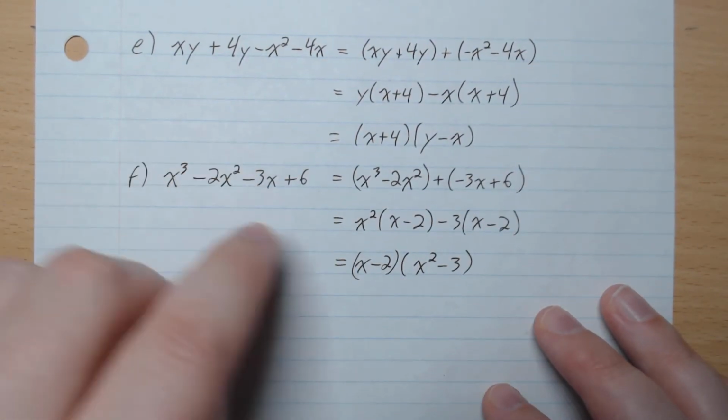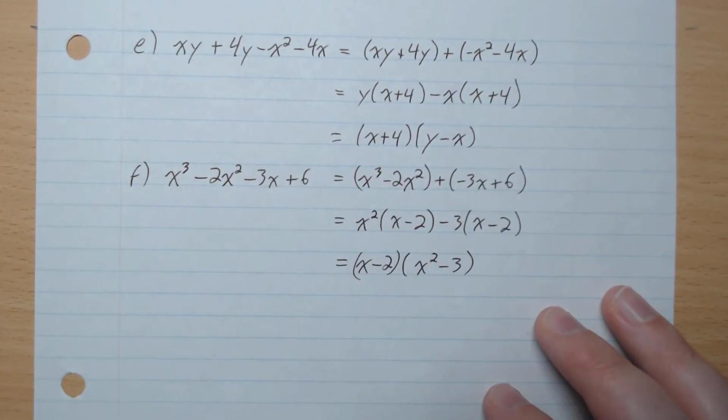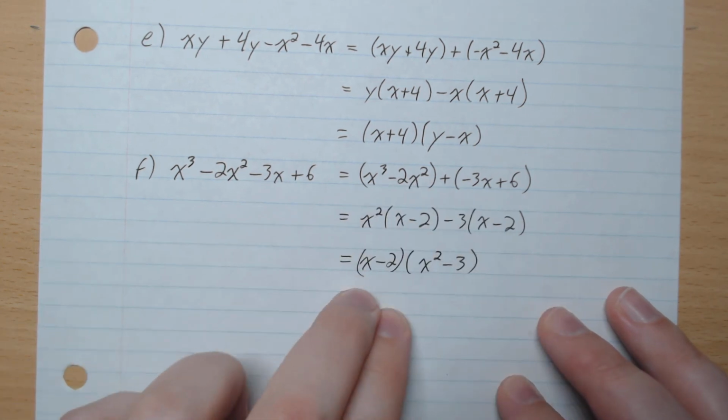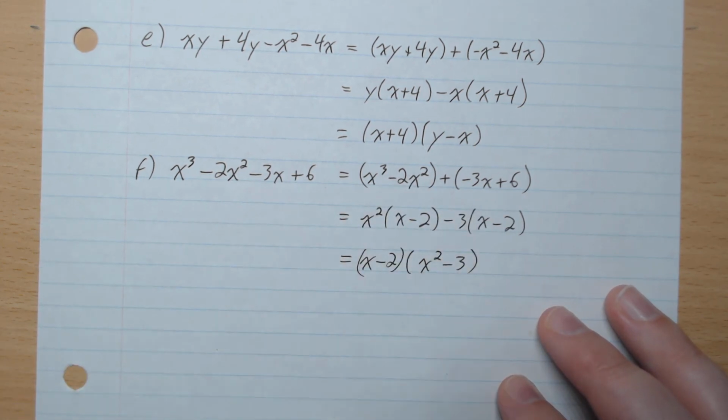And then f, we group our first two terms, group the other two terms like that. Factor out x squared. What's left is x minus 2. Factor out negative 3. What remains is x minus 2 like that. X minus 2 is now in common, so we factor that out, and we have x squared minus 3 like that.